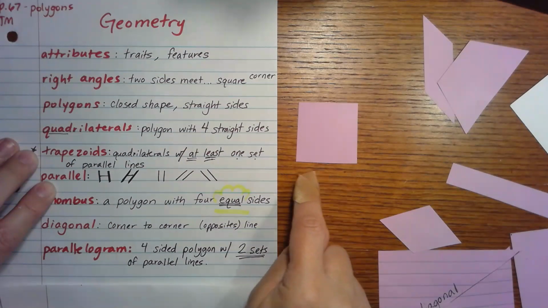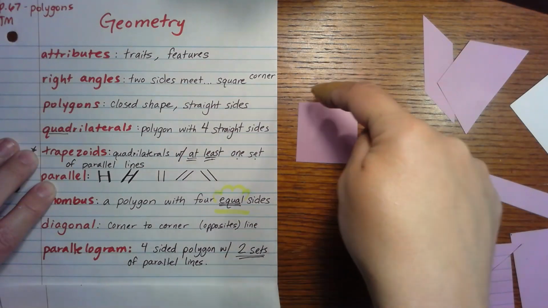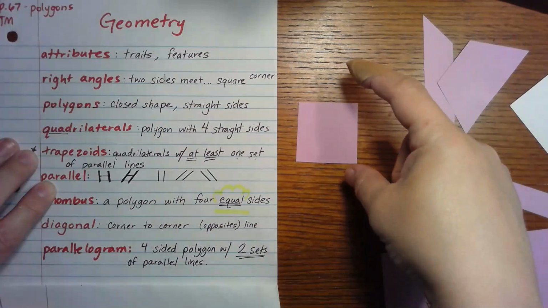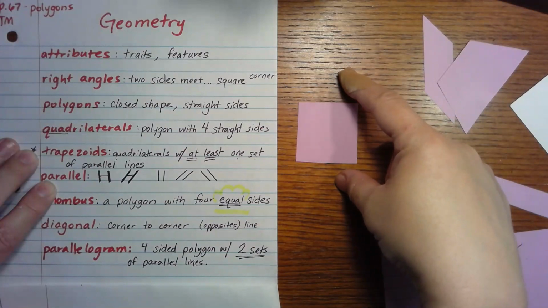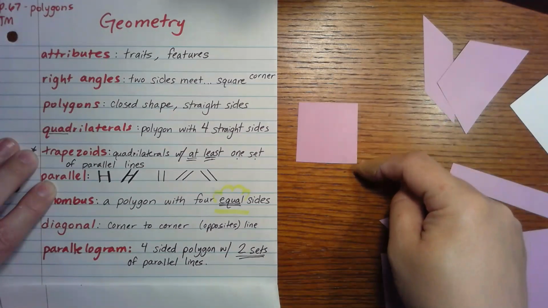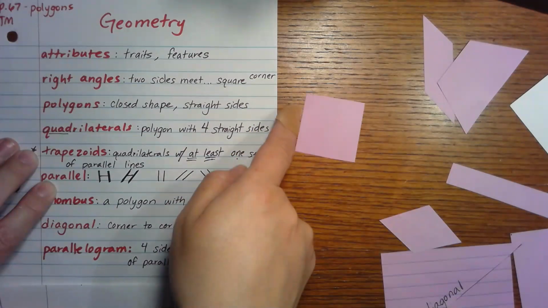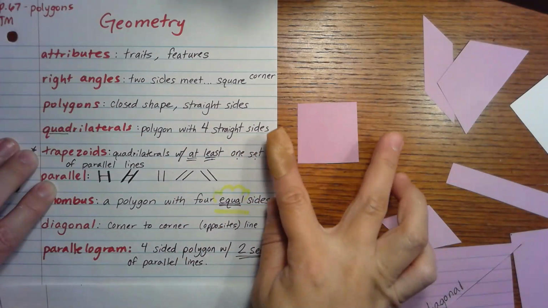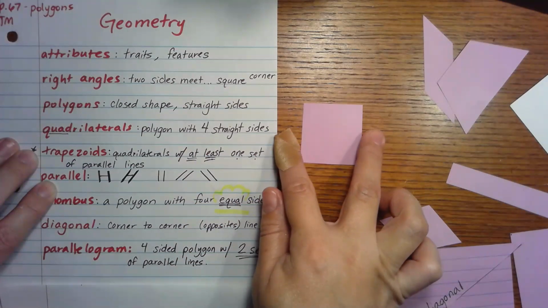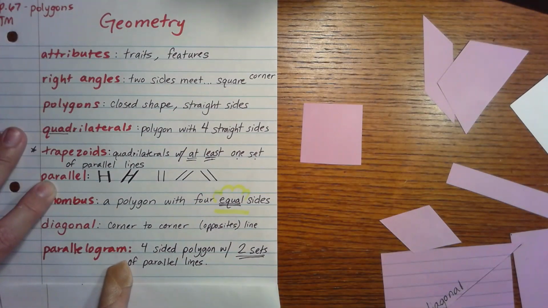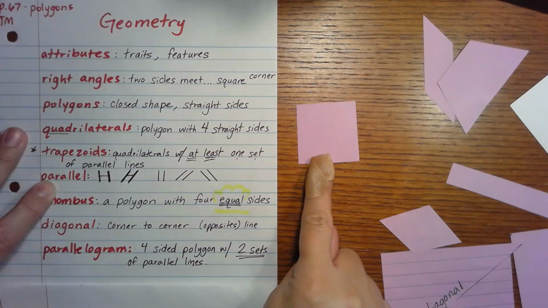So this side down here is never going to touch that side. That's one pair or one set of parallel lines. And this side here is never going to touch this side here if we were to extend it. So that's 2 sets of parallel lines. So this is also a parallelogram.